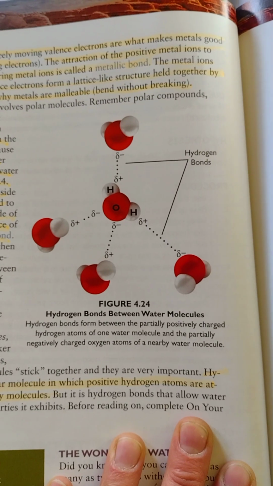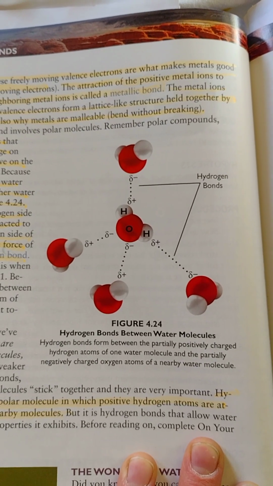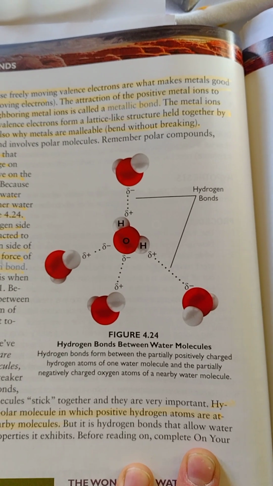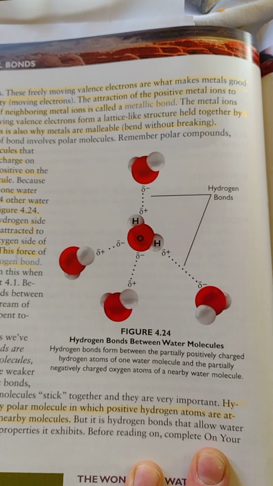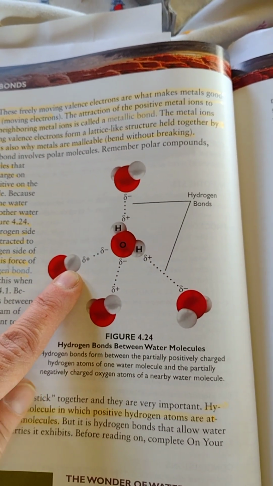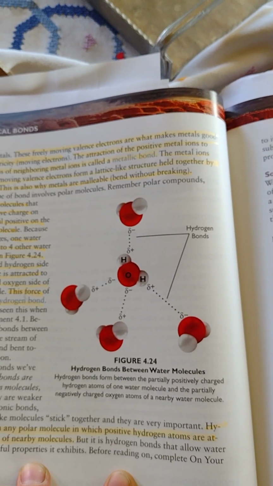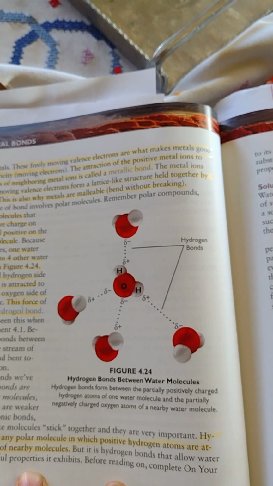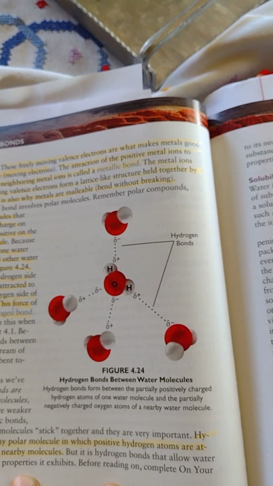So now we know that water molecules have a partial negative charge on one side and a partial positive charge on the other side. And because of this, water can attract 4 other water molecules to it using hydrogen bonding. So hydrogen bonds are bonding that occurs in any molecule in which positive hydrogen atoms are attracted to negative atoms of nearby molecules.